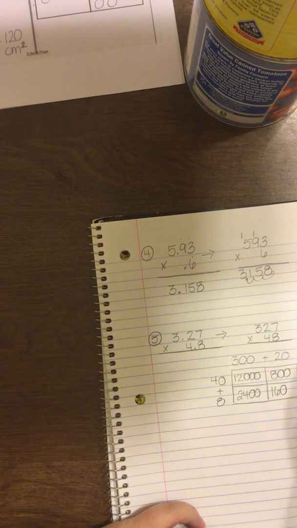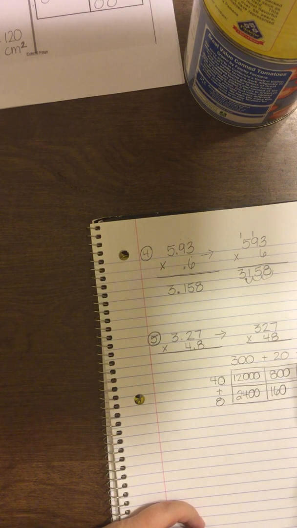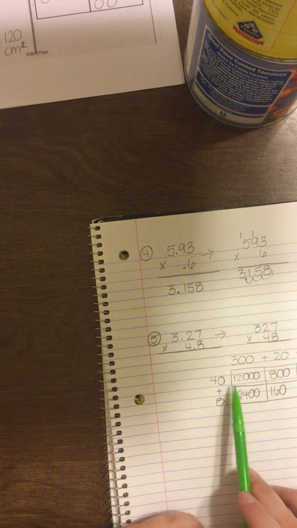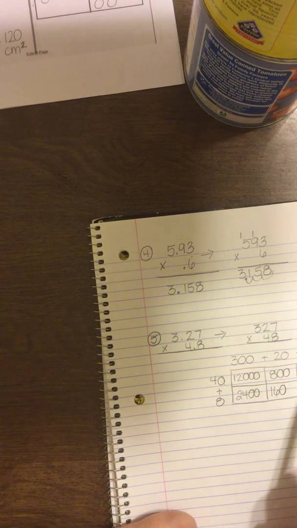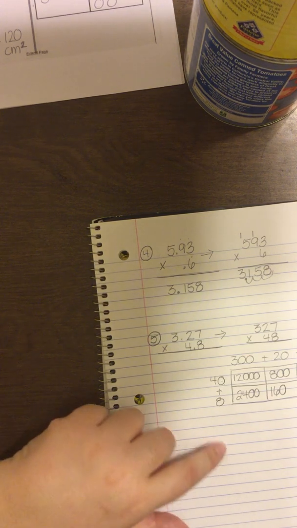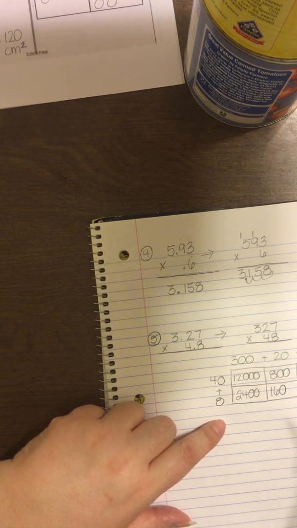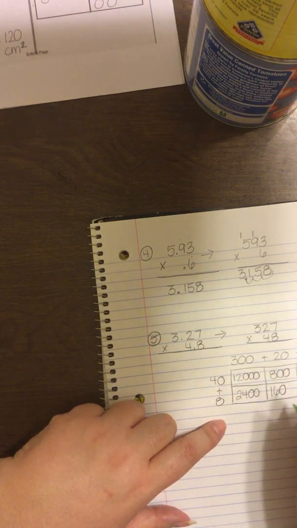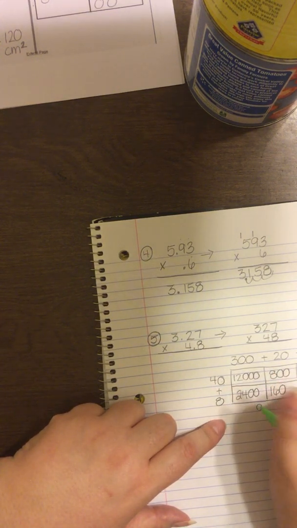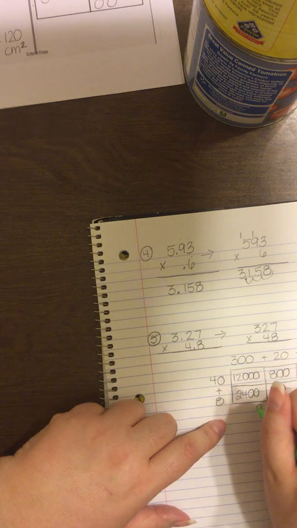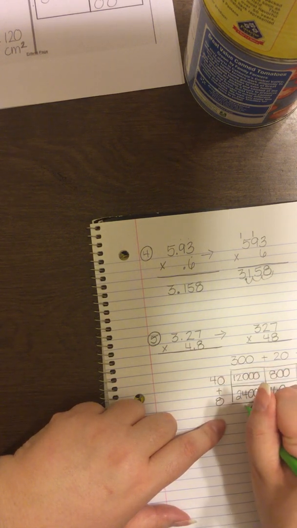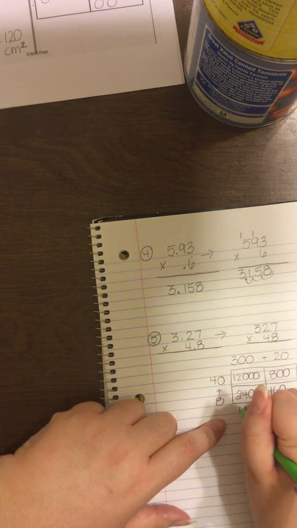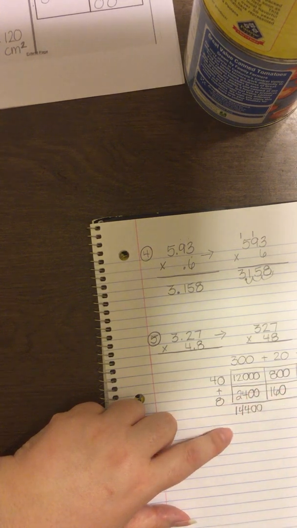Let's see here. Sometimes I like to add across my row, or sometimes I like to add my columns, and then this way I don't have to add up 6 numbers. So I'm going to go ahead and add up these columns, and then I'll put them all together. So 0 plus 0 plus 0, 0, 0, 4 and 0, 2 and 2, and 1.